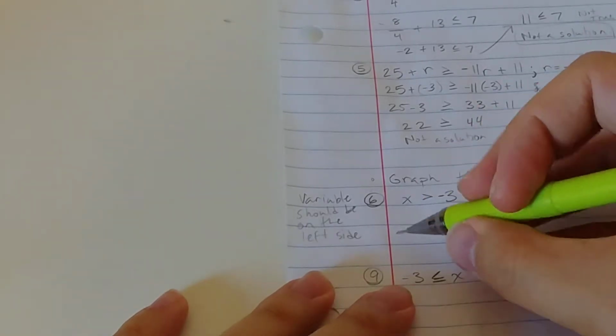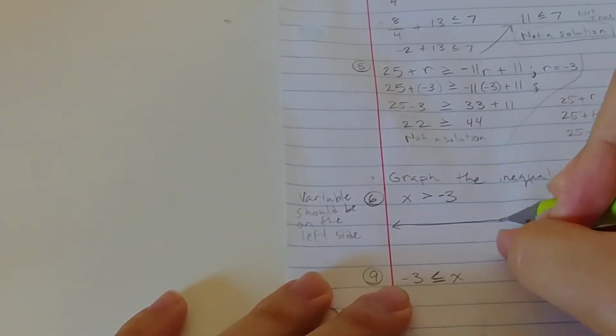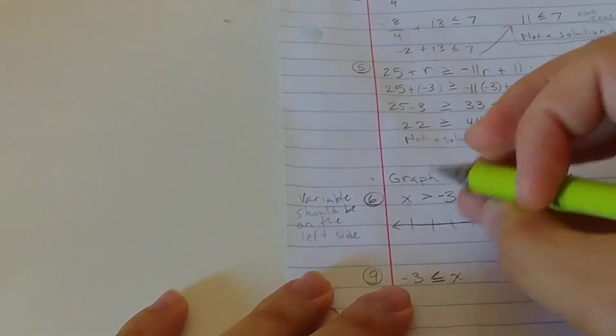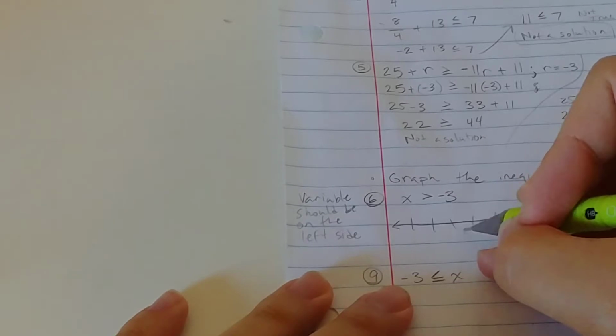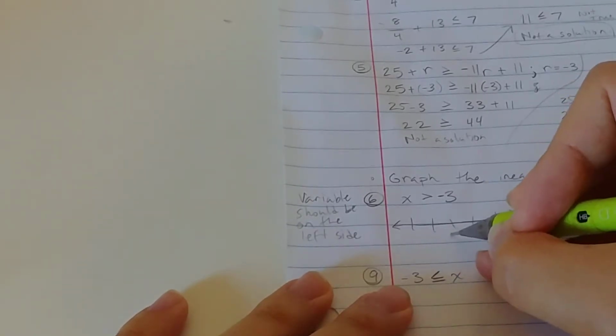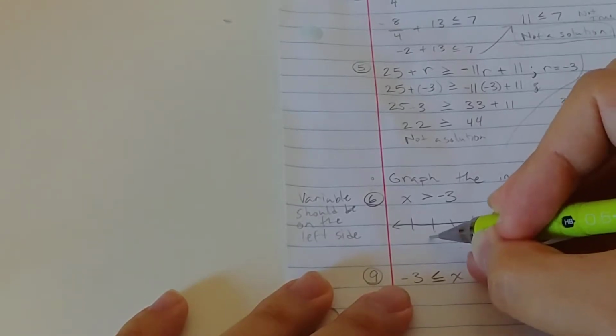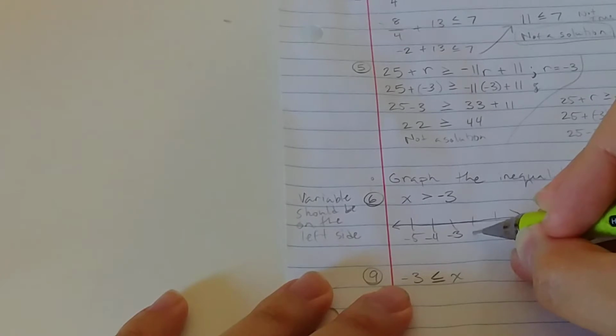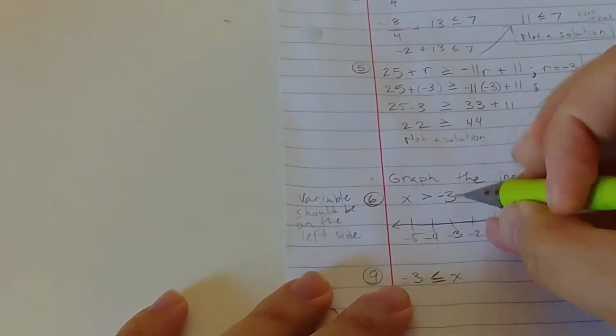Yay. So we just make our number line. You don't really need too many numbers. I usually put the -3 in the middle, -4, -5, and bigger is -2, -1.